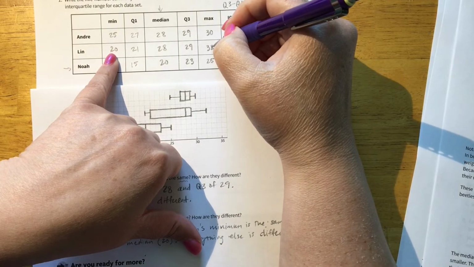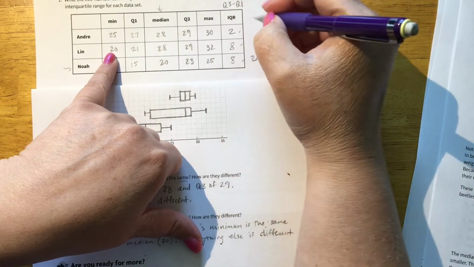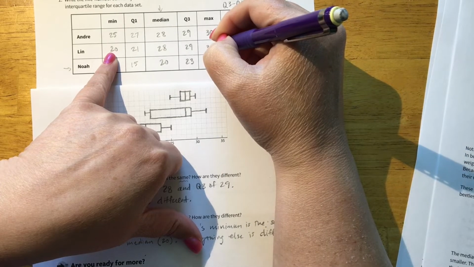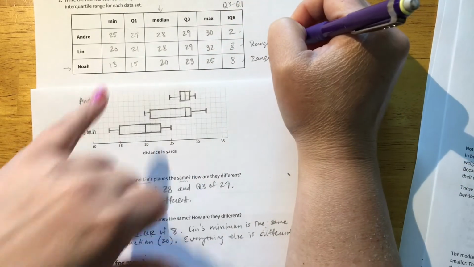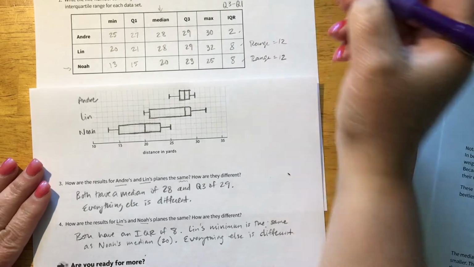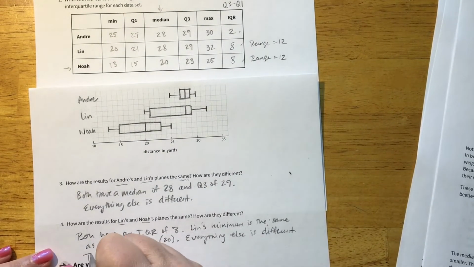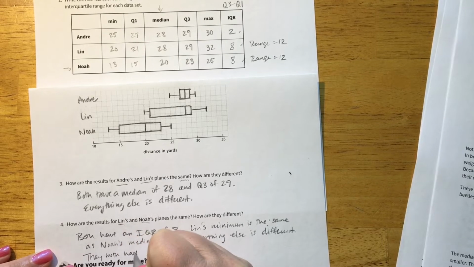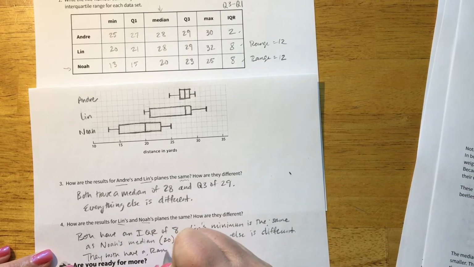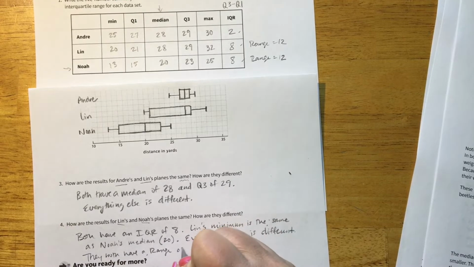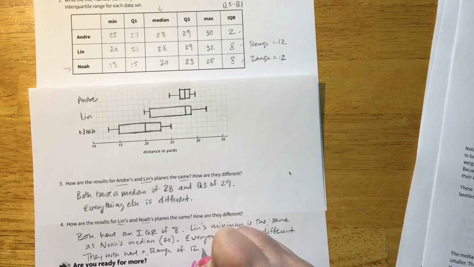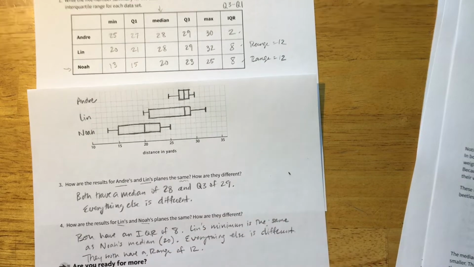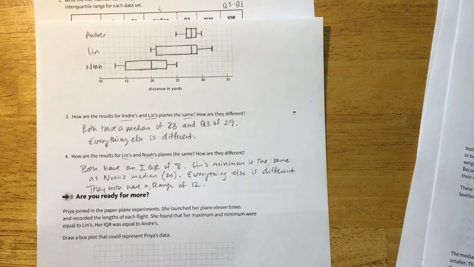What is Lynn's range? 32 minus, oh, look at that. Their range is also 12. 32 minus 20 is also 12. So there's something else that's the same. They both have a range of 12. So there's another thing for number 4 that they have in common.